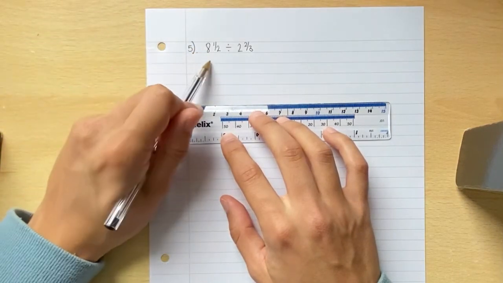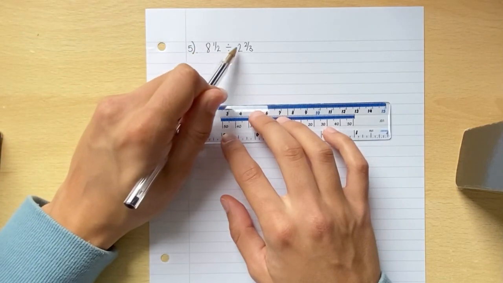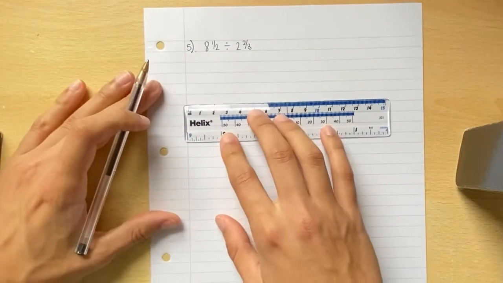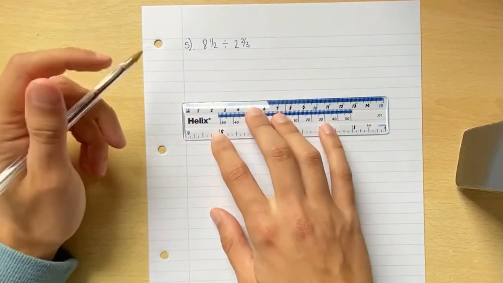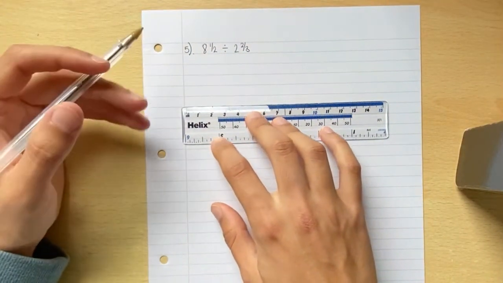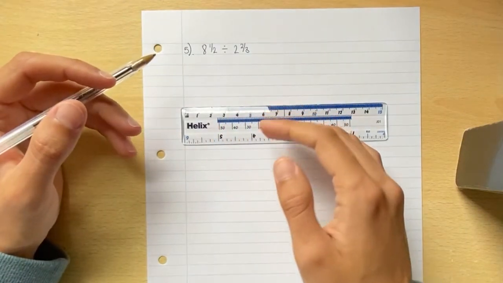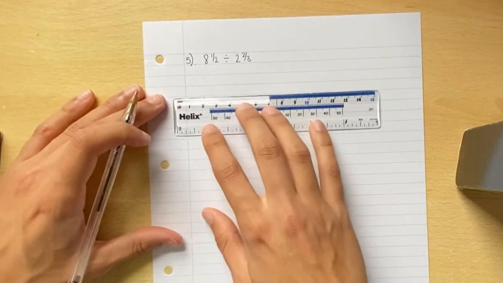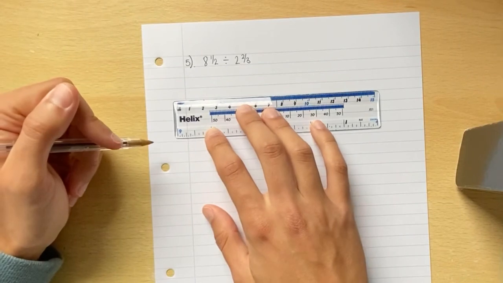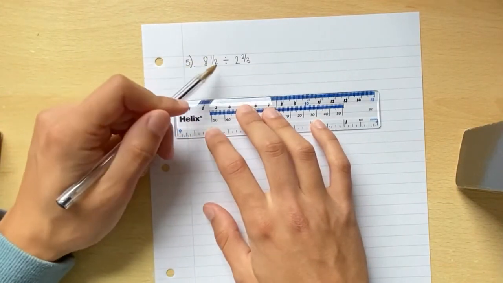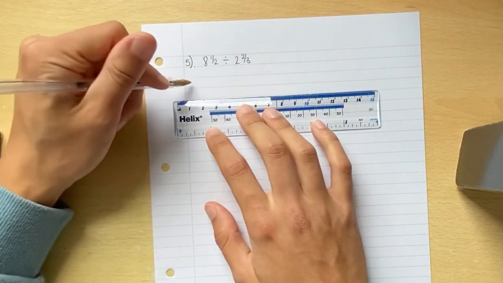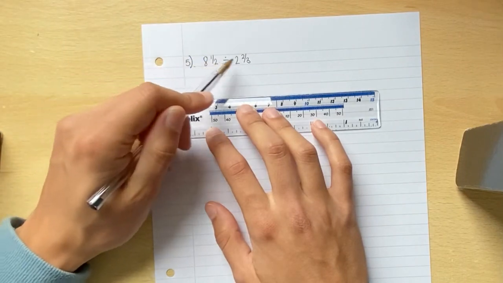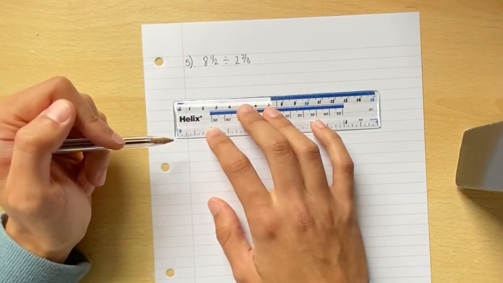Question 5, we have 8.5 divided by 2 2/3, giving our answer as a mixed number. So first of all, we need to convert these into fractions that we can divide by each other. So we're going to put them over a common denominator, and the common denominator we're going to go for is 6. And the reason for that is that both 2 and 3 easily times into 6.